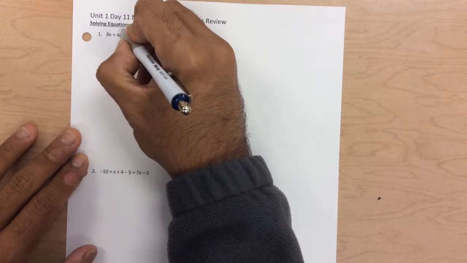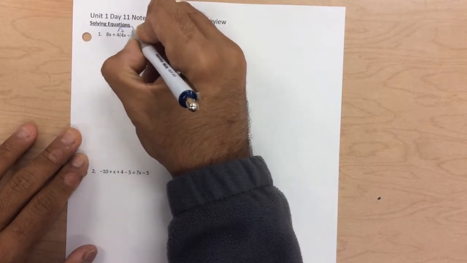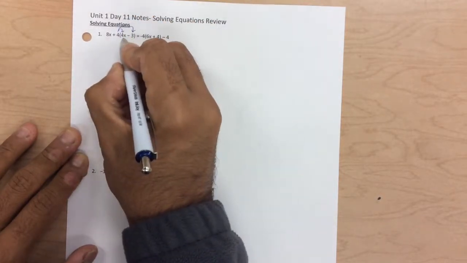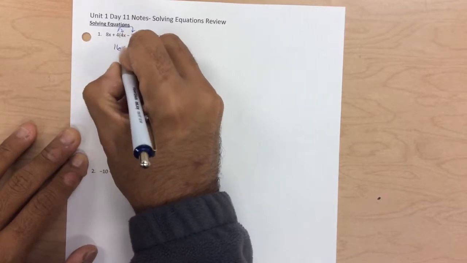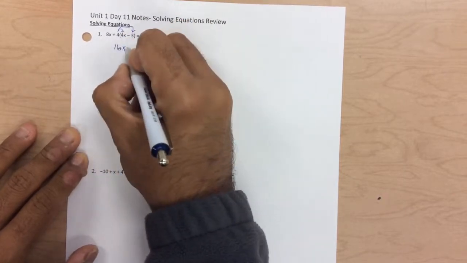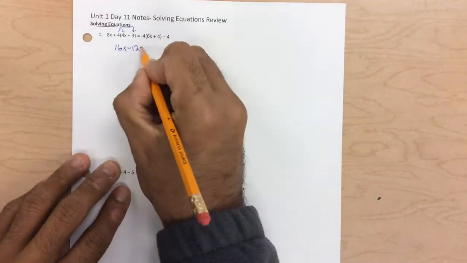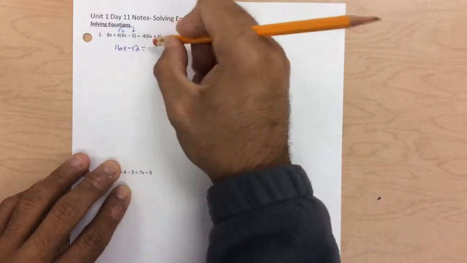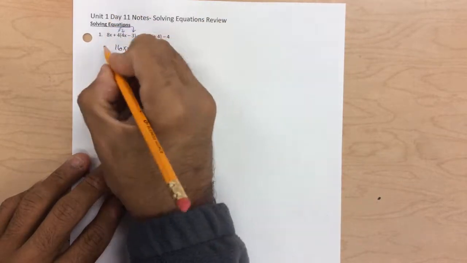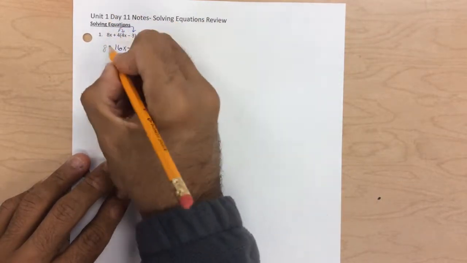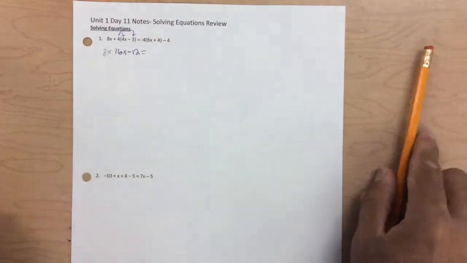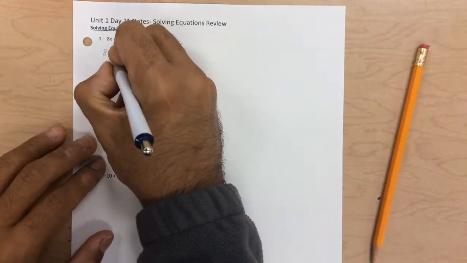First thing I want to do, if you remember your steps, is to get rid of the parentheses. 4 times 4x is 16x. 4 times negative 3 is negative 12. Then, of course, everything else, just bring it down. Everything else that you have on the left side, go ahead and bring it down.